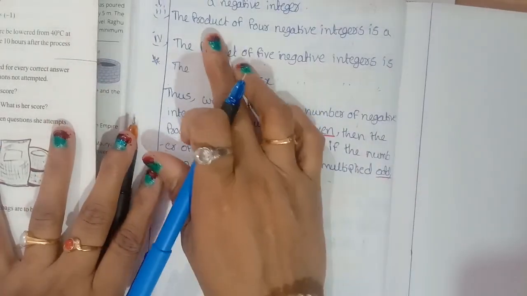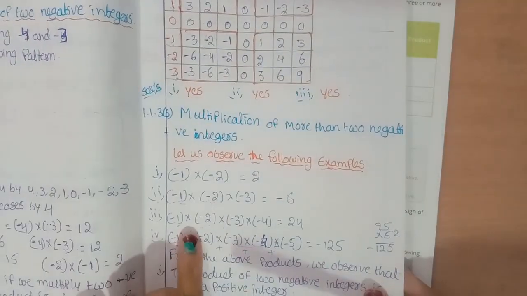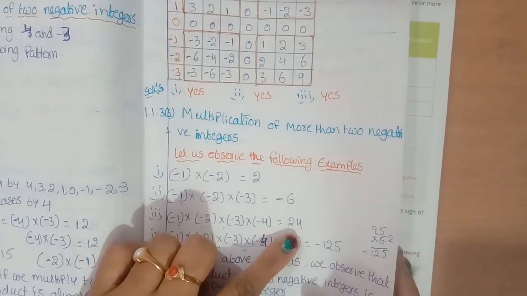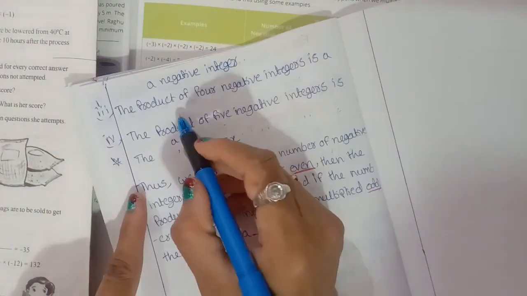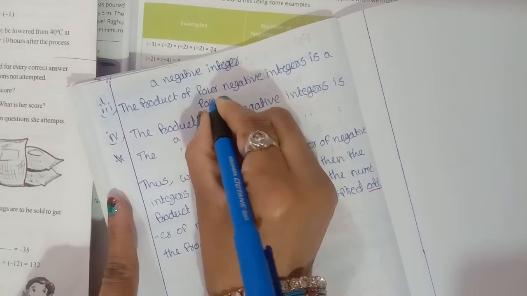Okay, now next, the product of four negative integers. See from the above examples, four negative integers, 1 2 3 4 only. 4 is an even number. What is the answer, positive or negative? Positive only. The product of four negative integers is a positive integer.